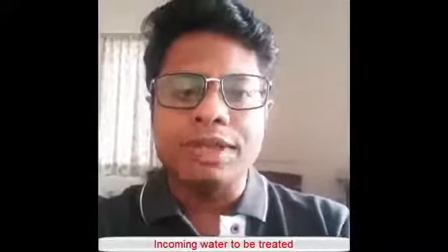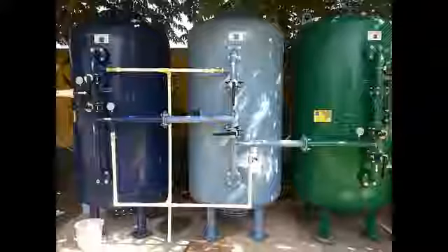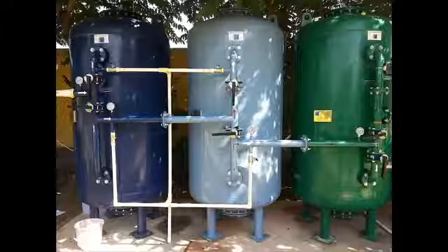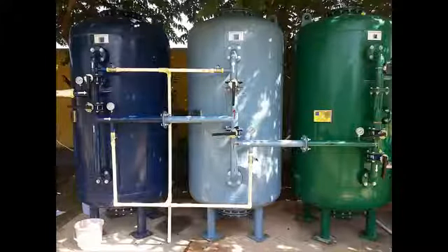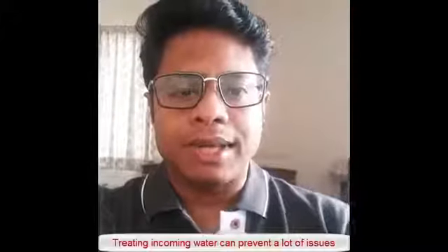Based on the quality of the incoming water, it needs to be treated, and the builders set up something called a water treatment plant. If you go near the sump, you will see two or three big cylinders, depending on the water quality. The idea is to treat your incoming water so that you don't have problems with its quality when you use it for shower and general appliances.